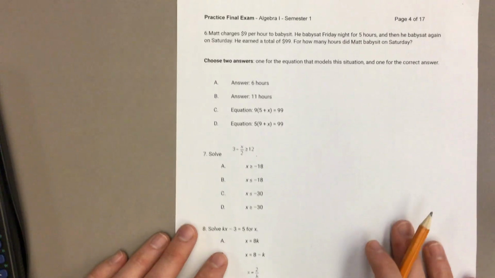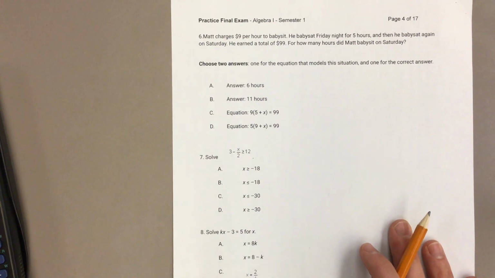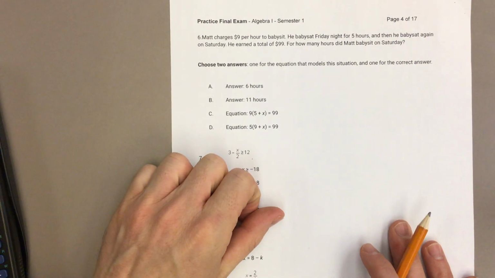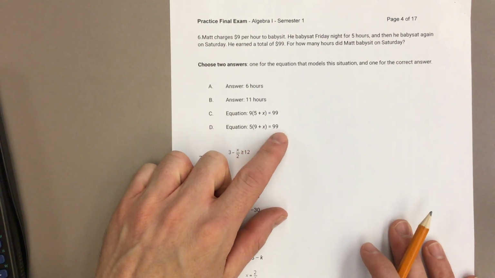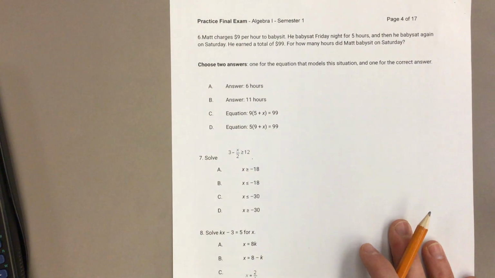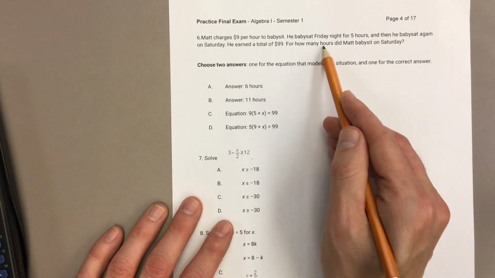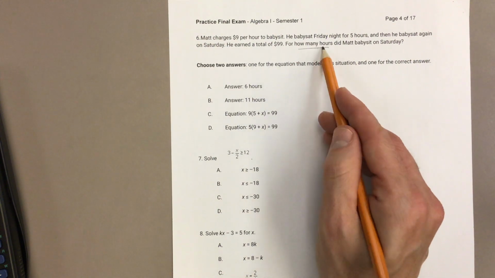Number 6 is another word problem. Matt charges $9 per hour to babysit. He babysat last Friday night for 5 hours. Then he babysat again on Saturday. He earned a total of $99. For how many hours did Matt babysit on Saturday? So this is going to be something we set up with an equation and then solve for the variable we have. The variable we have is going to be how many hours did Matt babysit? So we're looking for hours on Saturday.